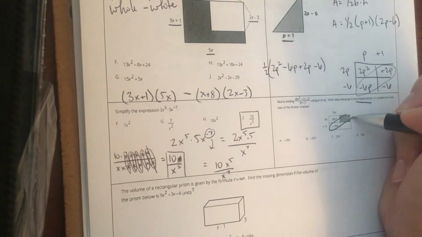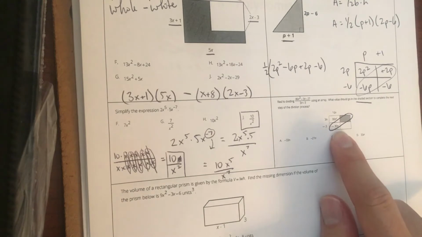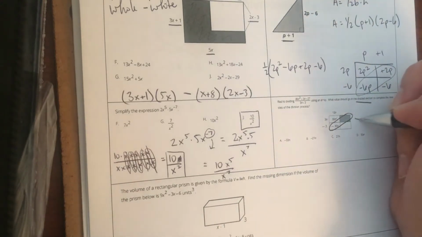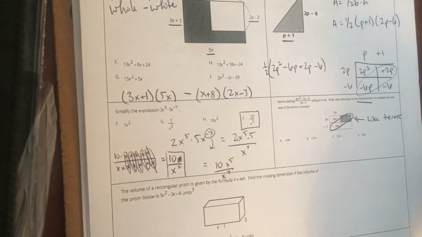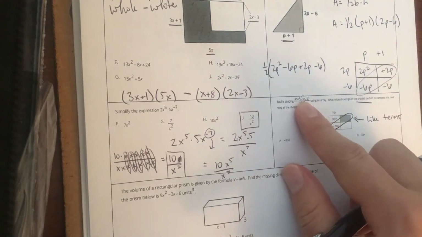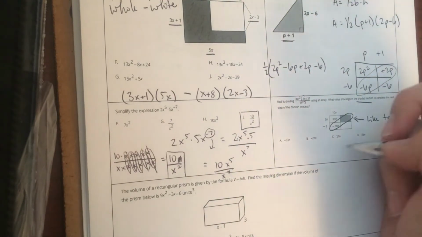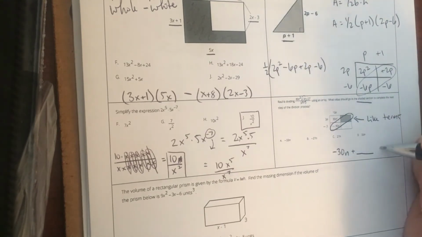We're trying to figure out what this box is. What do we know about this box and this box? We know they're like terms. If they're like terms, they need to add up to this middle term, which is negative 3n. So we know this negative 30n, and whatever this term is, must add up to negative 3n.